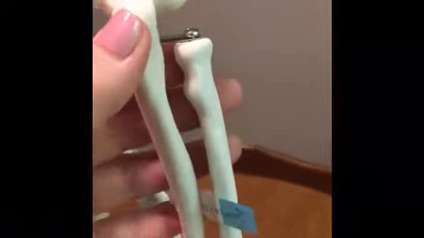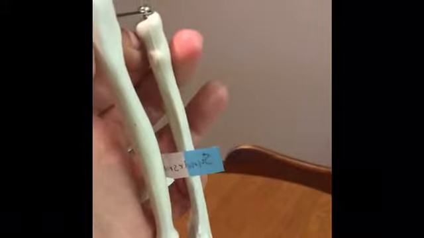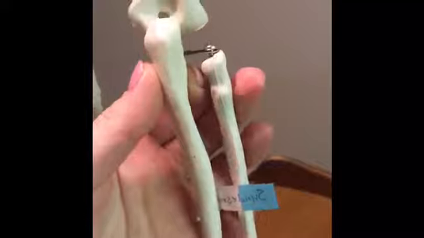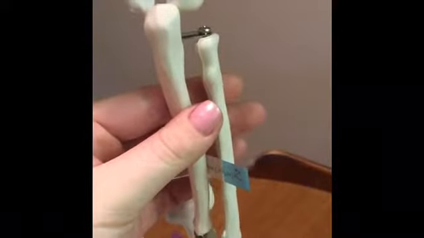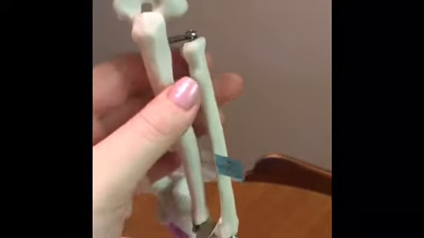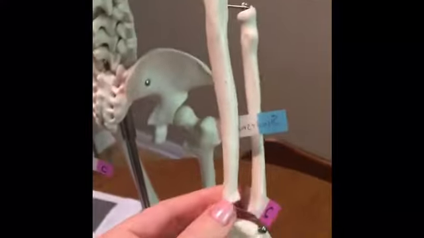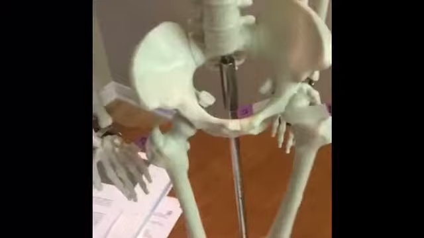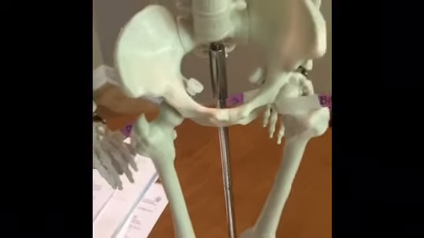To finish up the humerus, we have the coronoid process, which is right here, below the olecranon process. In between, we have the radial tuberosity, and the styloid process is actually at the end of the radius, the ulna and the radius. Next is the pelvic girdle, and we're going to be looking at the coxal bones.